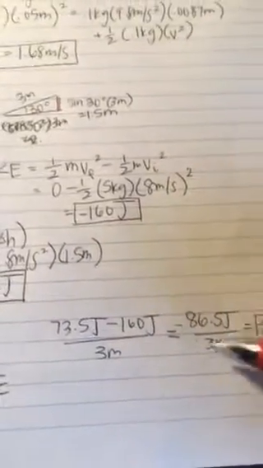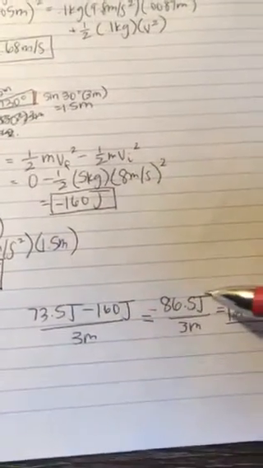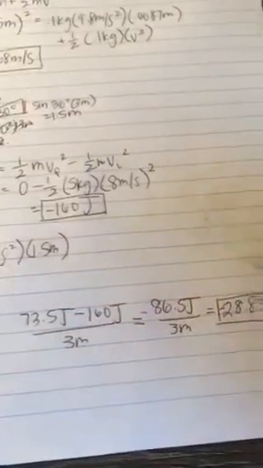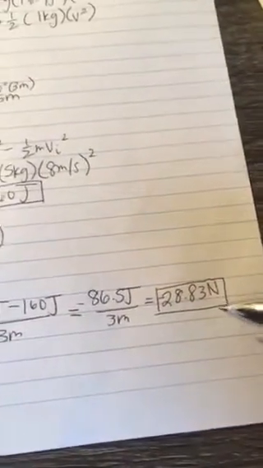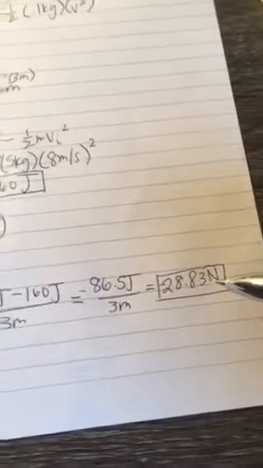That's how much total energy was lost because of friction over 3 meters, because that's the distance it traveled, which gives negative 28.83 newtons. So the frictional force is 28.83 newtons.